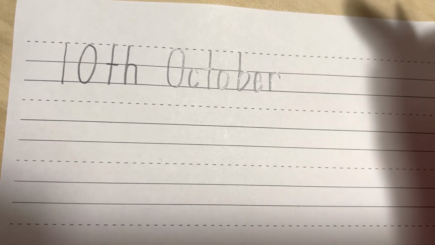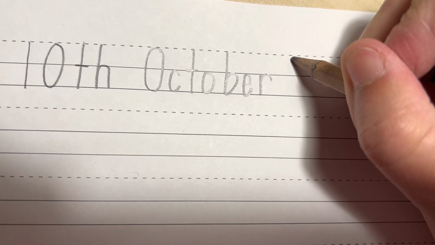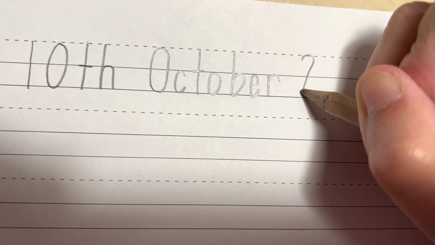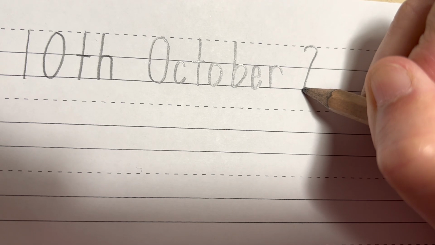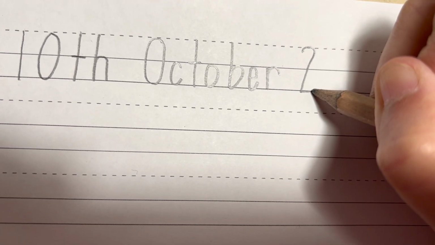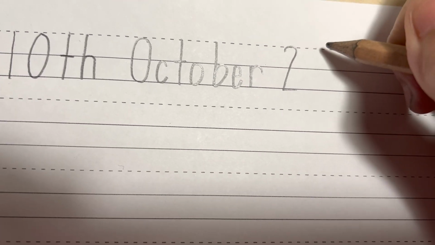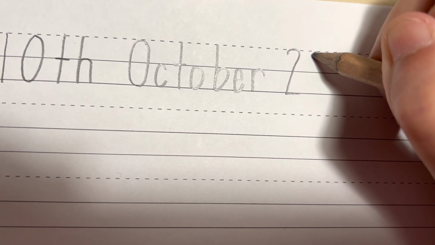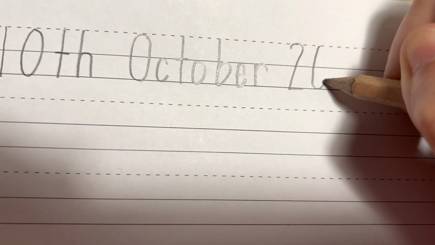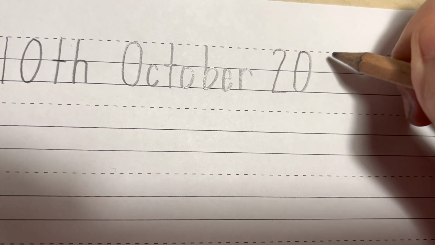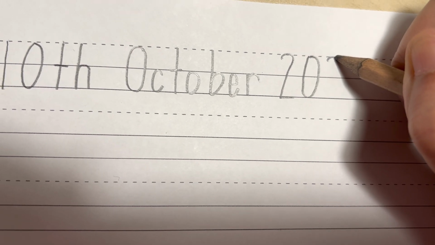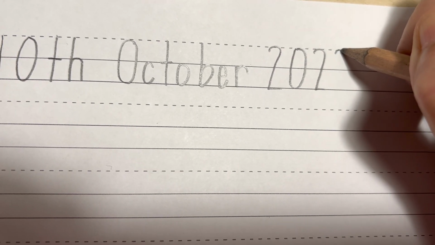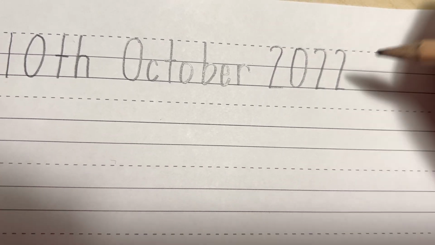The year is 2022. I want you to start with the top dotted line, around, all the way down, and cross on the line. I want you to go across, touching the bottom solid line. For the 0, again, it's a nice tall letter, starting from the dotted line, going down and up and around, join together. And for the 2, nice and tall, around all the way to the bottom, cross on the line, around, cross to the bottom, cross on the line.